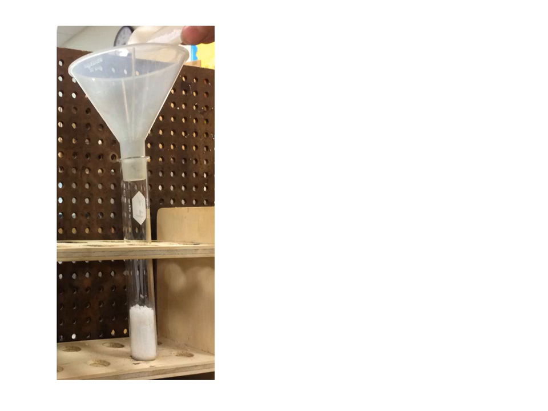Be smart about this. Use a funnel. Here's my small test tube. Here's me taking my potassium nitrate, and I'm pouring it through the funnel into my small test tube. And I'm going to do the same thing with my sodium chloride so that I'm going to get a nice amount of the two solids mixed together in there.